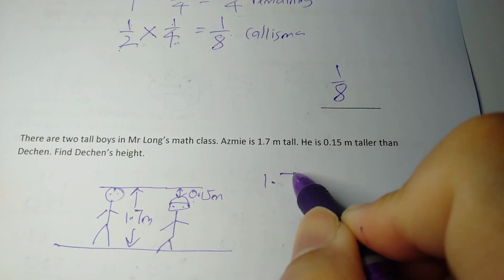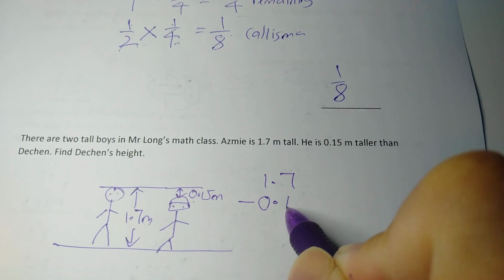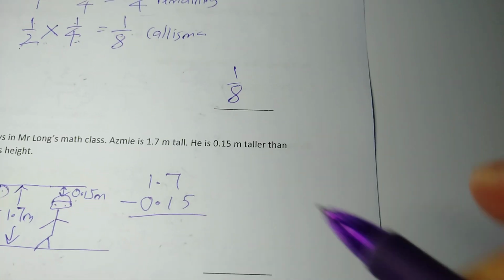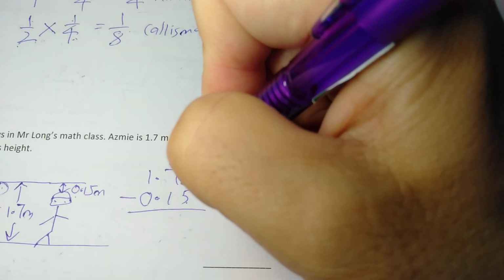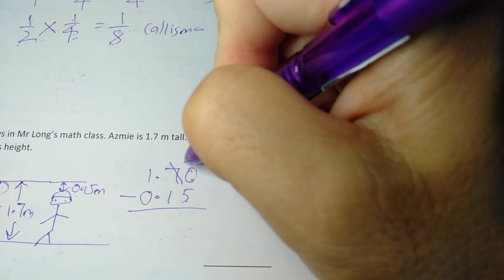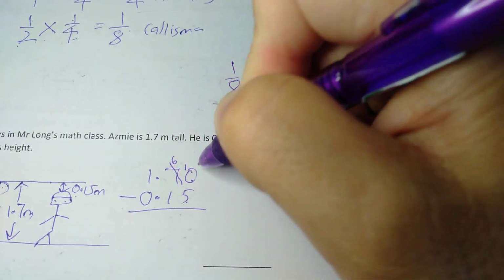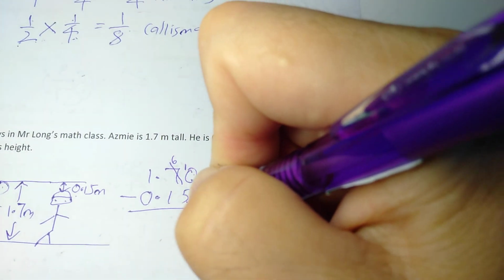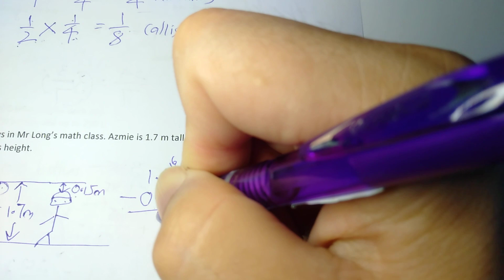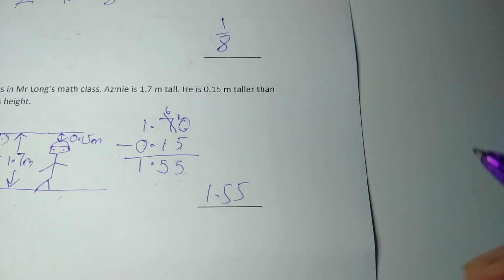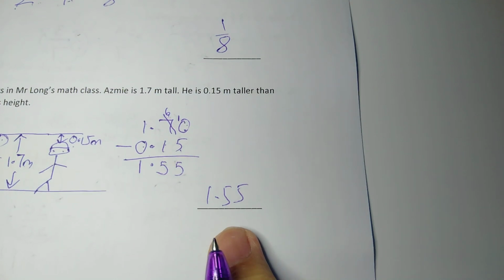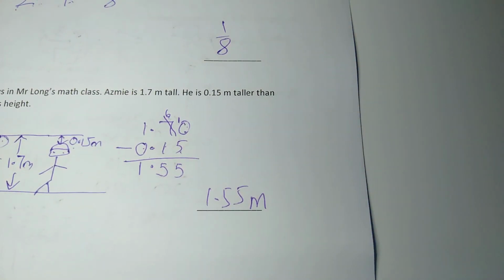I use 1.7 minus 0.15. Now here there's nothing, I put a 0. Can 0 minus 5? Cannot. I need to bring 10 over here. Left is 6. So here's 10 minus 5, I get 5. 6 minus 1, I get 5. 1 minus 0, I get 1. Answer is 1.55. No, you must write the units, meters.